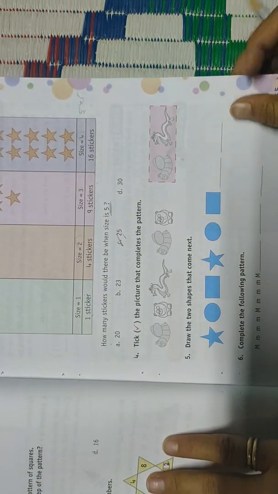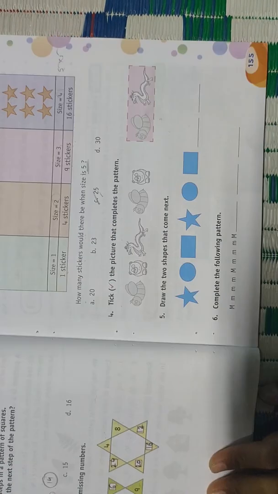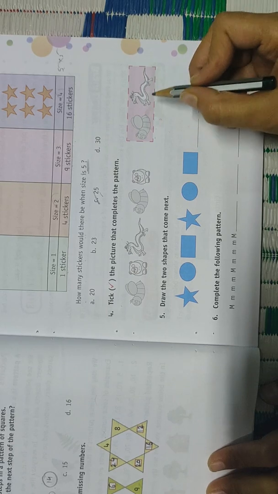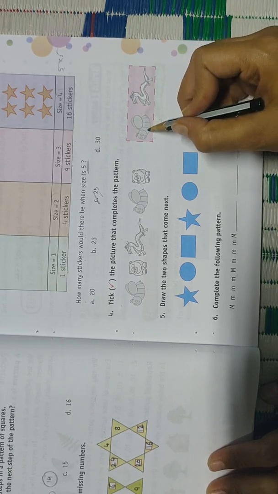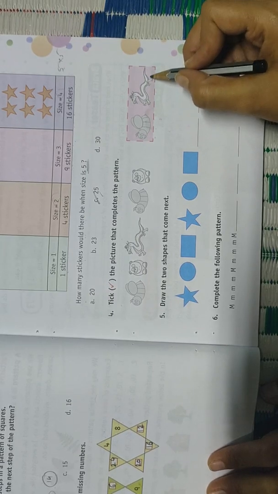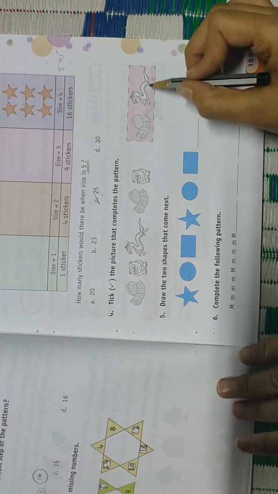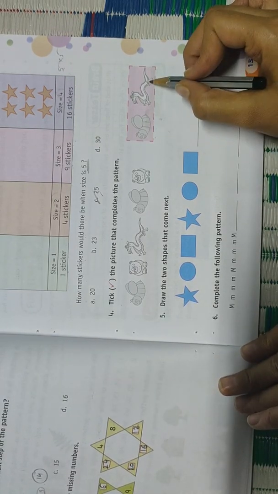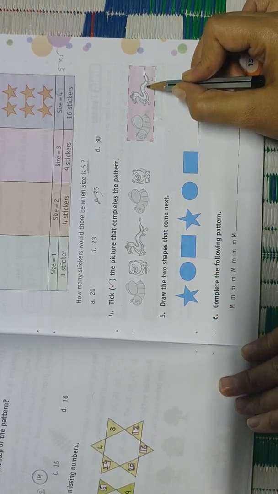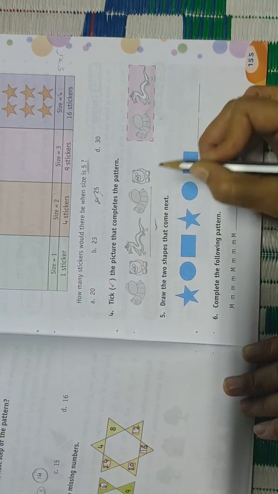Now next, tick the picture that completes the pattern. Here the pattern looks like this, we have to identify. So here honeybee and the picture of dinosaurs, like that we can see here. So we have to identify where that pattern is completed. So honeybee and a dinosaur, or a dinosaur and the honeybee, where we can see here, we have to tick that pattern.